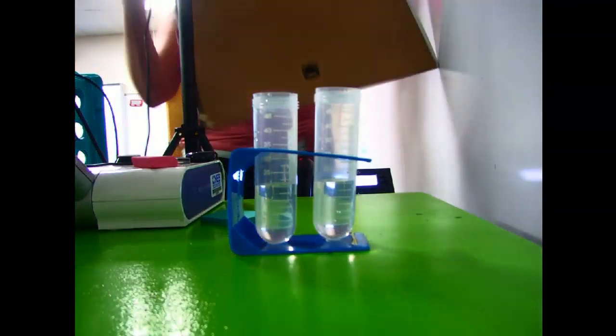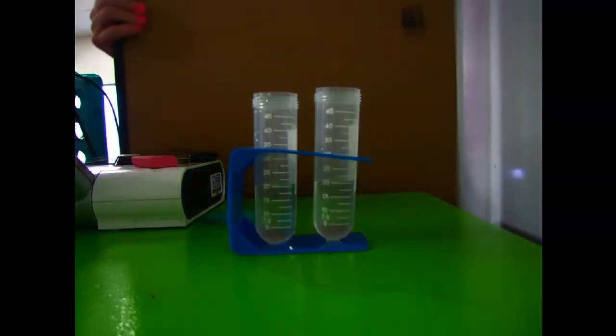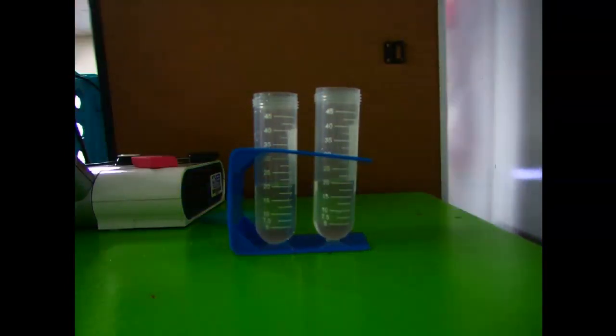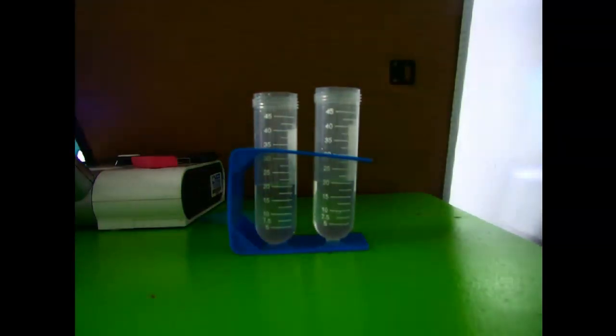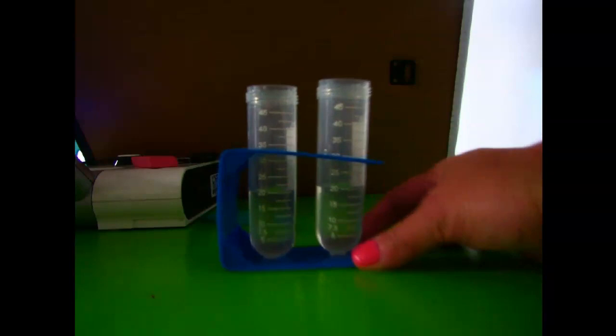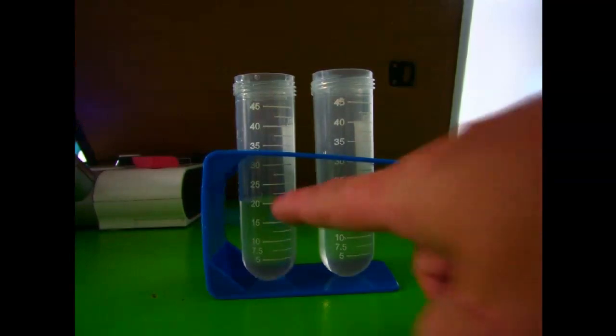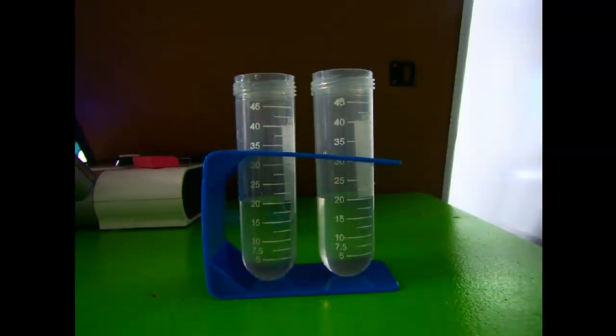See if this background doesn't help so that you can see it a little better. Oh yeah, that's better. Okay, so I know it's not perfect, but if you can see the water in both of these is 20 milliliters. Do y'all see that? The water level is 20 milliliters.